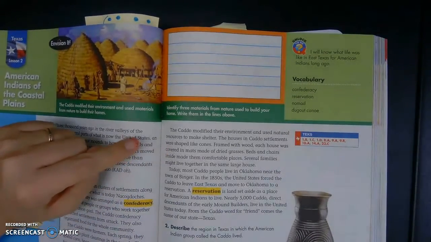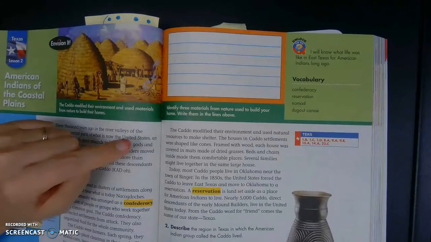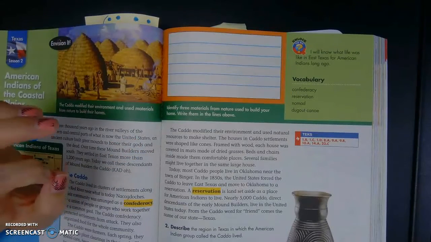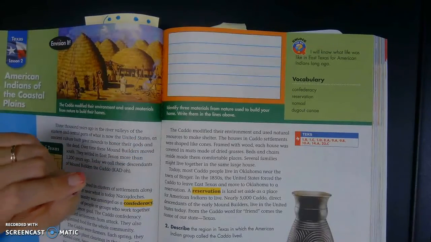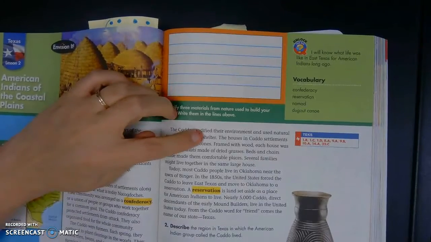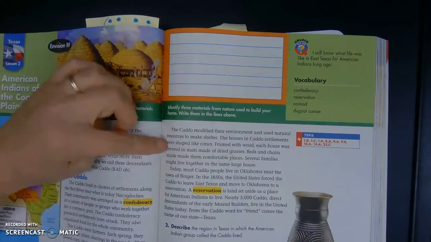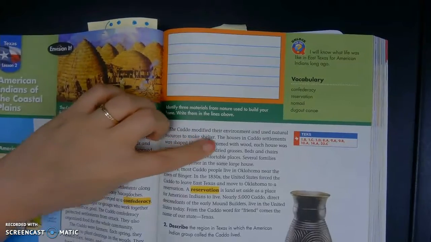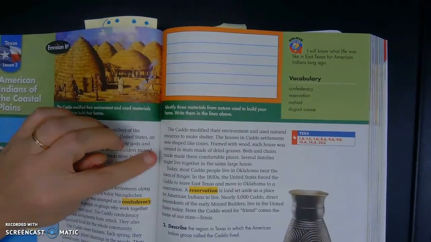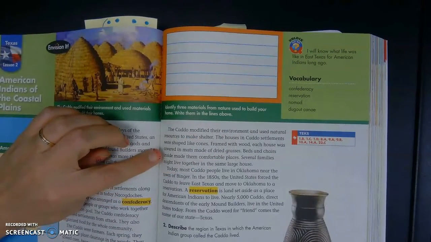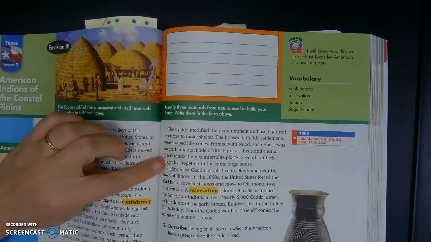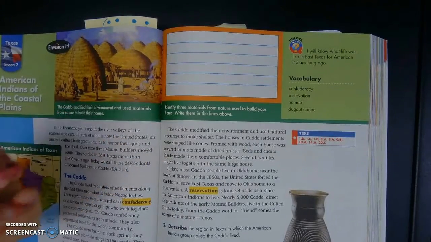The Caddo modified their environment and used natural resources to make shelter. The houses in Caddo settlements were shaped like cones. They were framed with wood, and each house was covered in mats made of dry grass. Beds and chairs inside made them comfortable places, and several families might have lived together in the same large house.